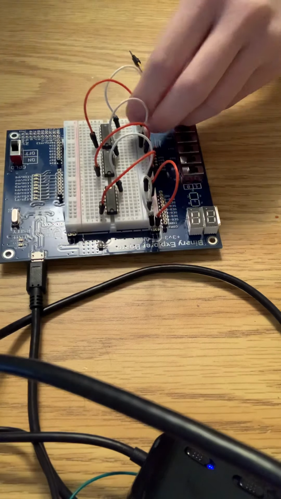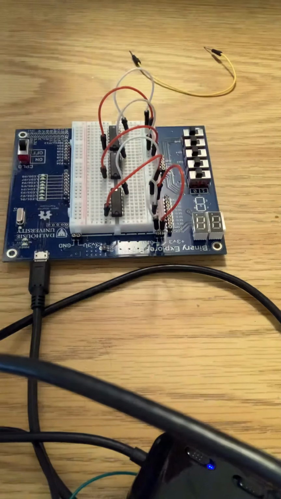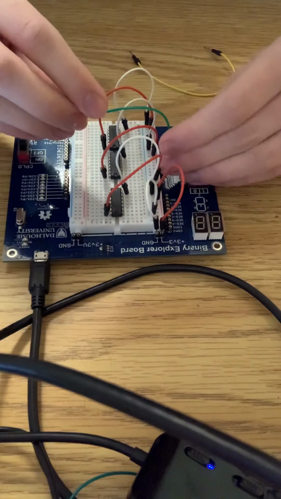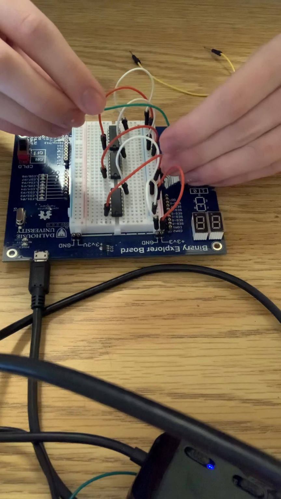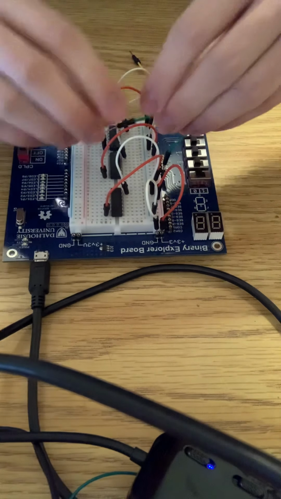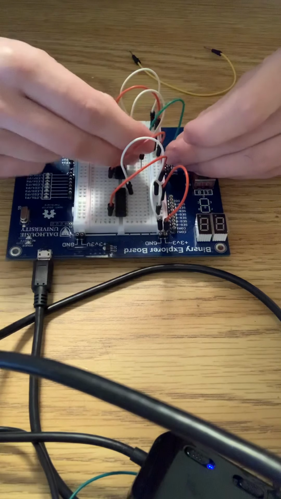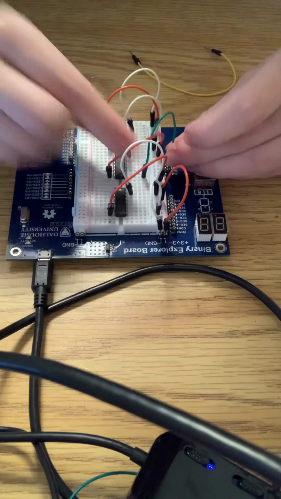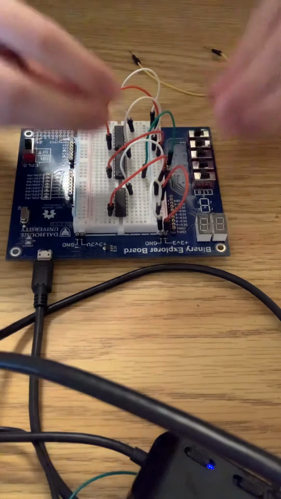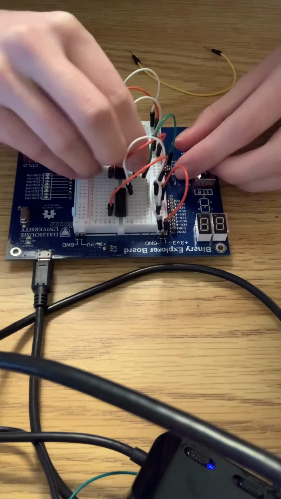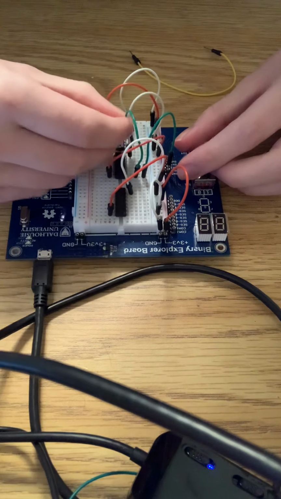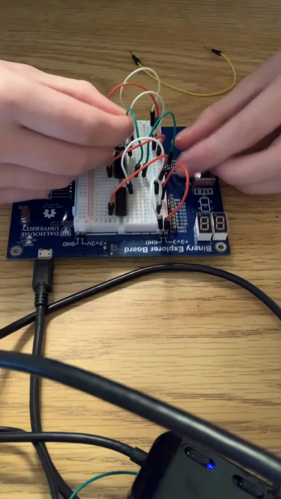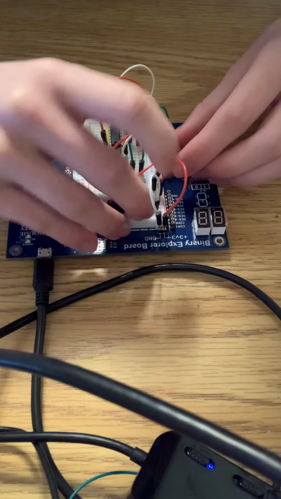All right, so now I'm going to start connecting the first input, which has to go to the XOR gate, as well as the inverter. Then this inverter output will go to the AND gate.